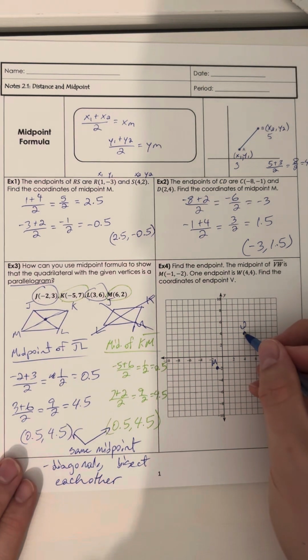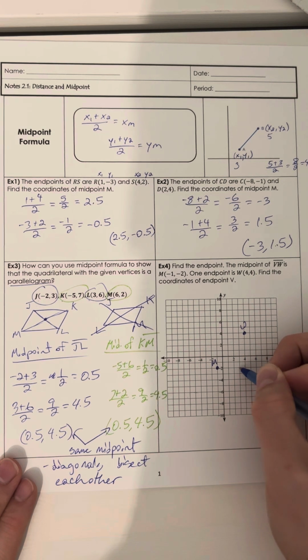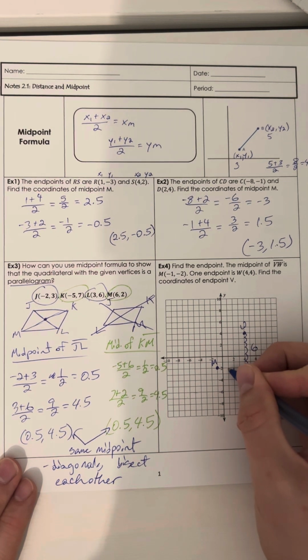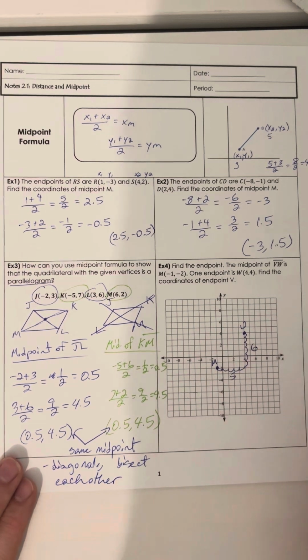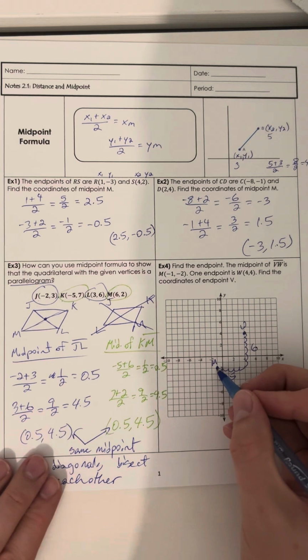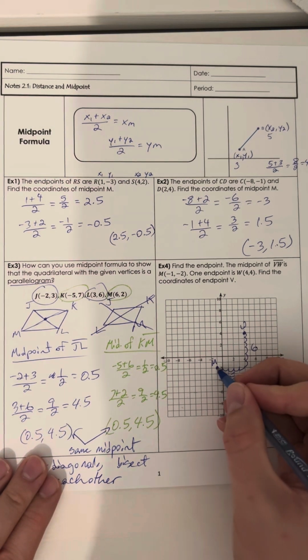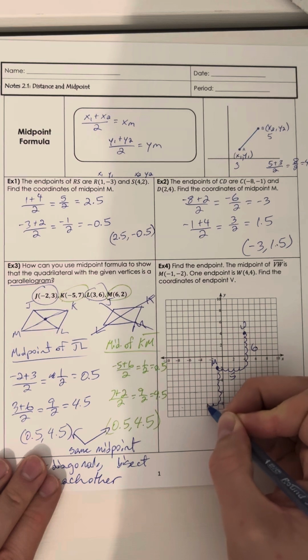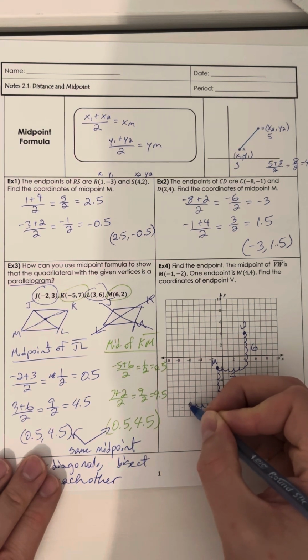All we got to do is start at W and go 1, 2, 3, 4, 5, 6. 1, 2, 3, 4, 5. Let's write it out. Down 6 and over 5. I'm counting essentially the rise and the run. Now I got to do the same rise and run to find where V goes. 1, 2, 3, 4, 5, 6. 1, 2, 3, 4, 5.